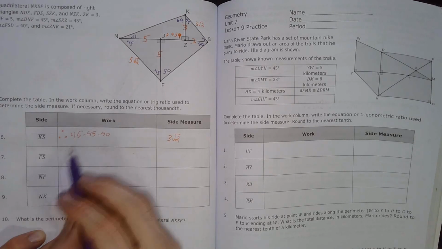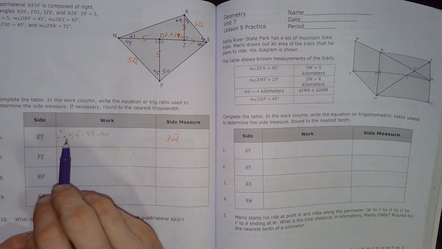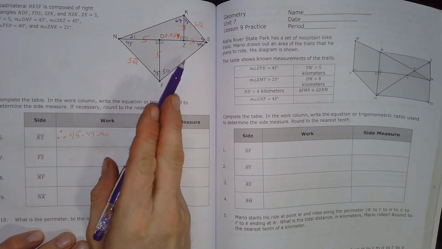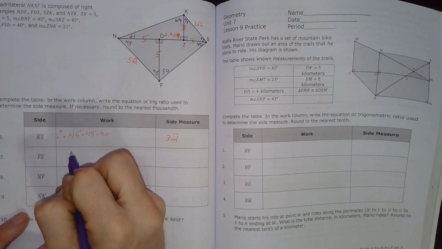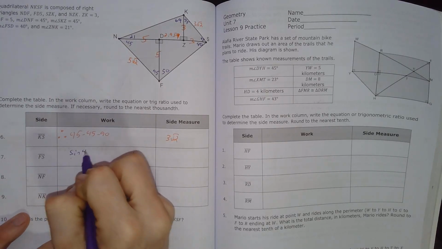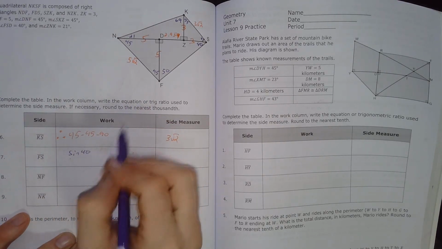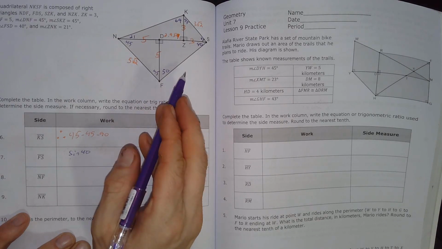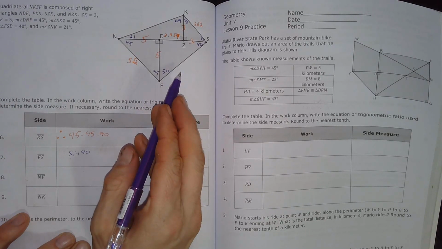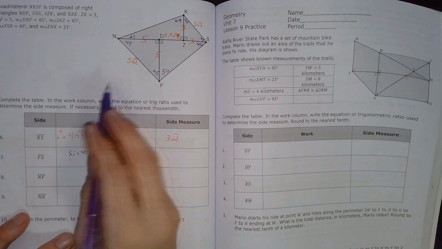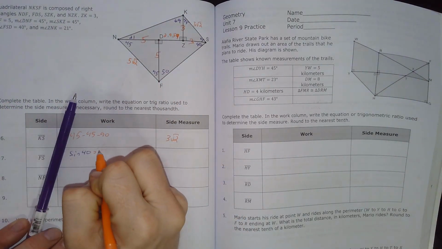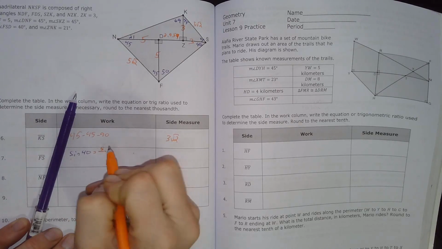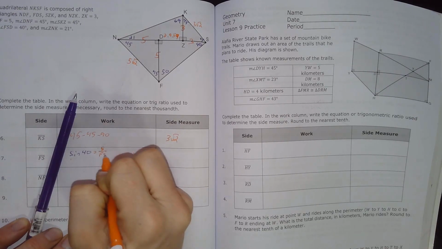So FS is going to be, okay, the sine of 40 is opposite over hypotenuse. I'm solving for the hypotenuse. Sine of 40 equals 5 over FS.